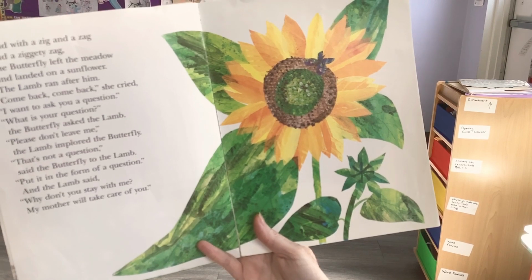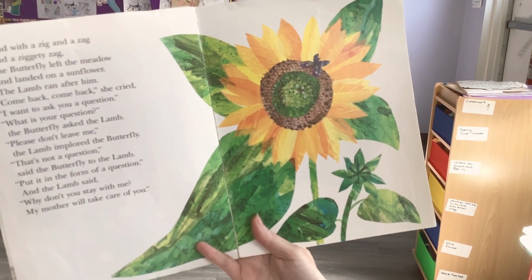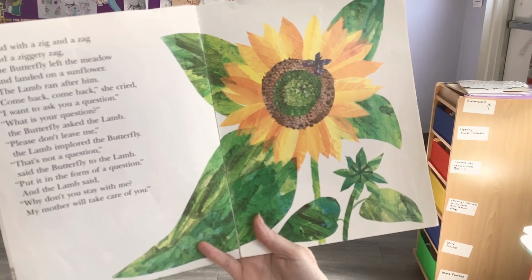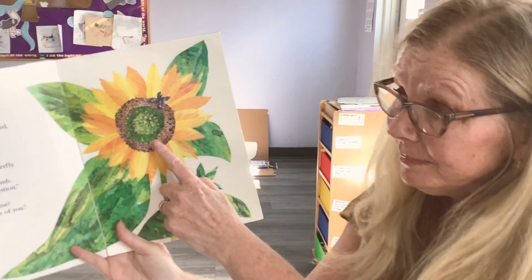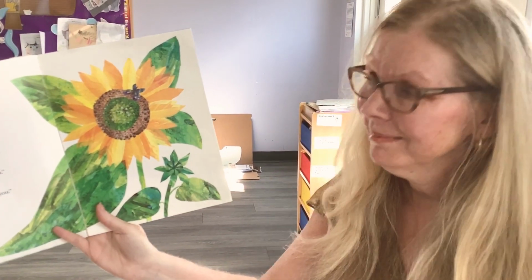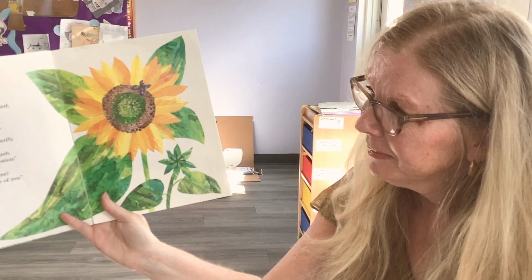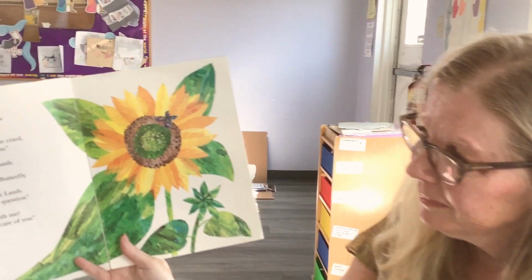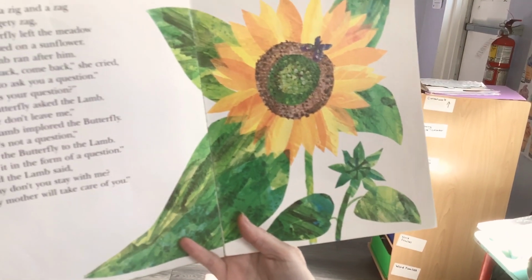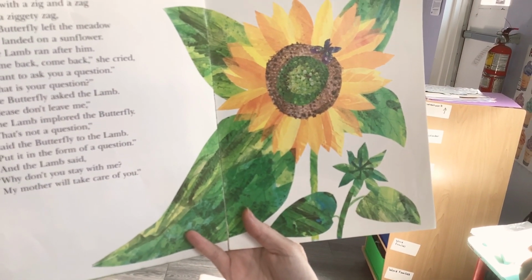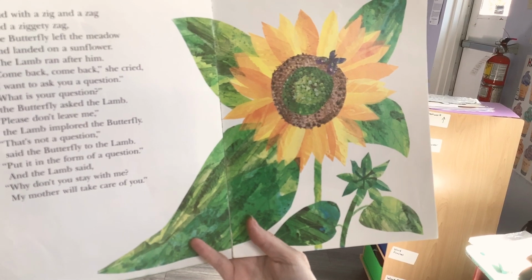And with a zig and a zag and a ziggity-zag, the butterfly left the meadow and landed on a sunflower. The lamb ran after him. "Come back," she cried. "I want to ask you a question." "What is your question?" the butterfly asked the lamb.